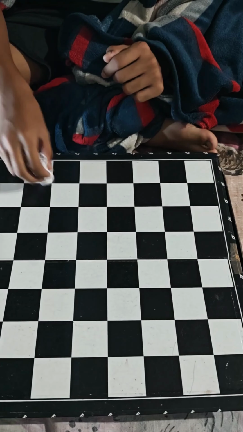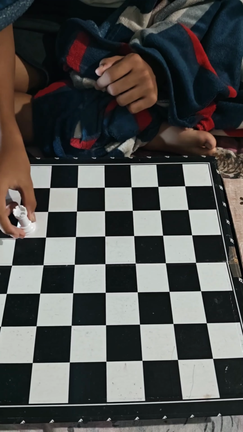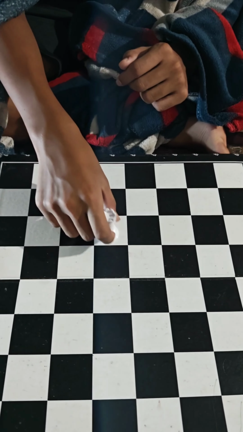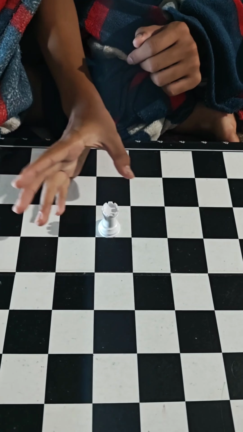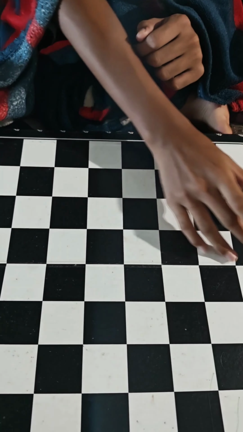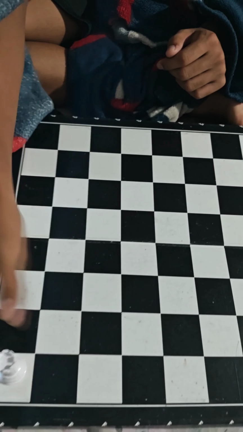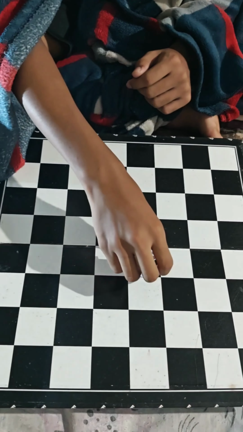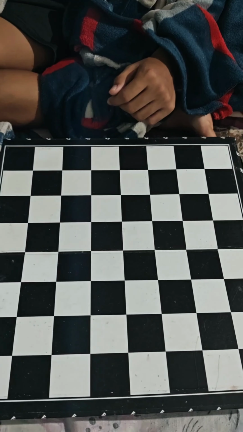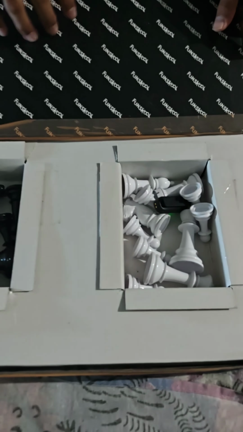It can move sideways, like a bishop, but only horizontally or vertically. As you can see, if it's in here, I can move it to this place, and this place, and this place, and this place.